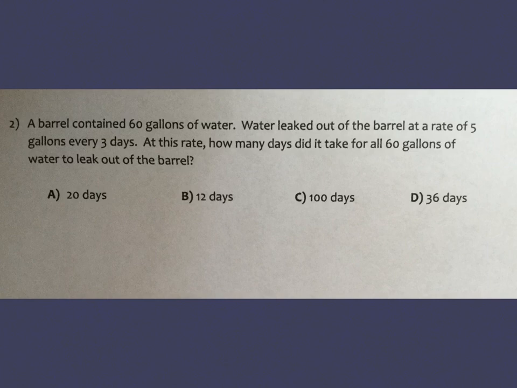In our next problem, a barrel contained 60 gallons of water. Water leaked out of the barrel at a rate of 5 gallons every 3 days. At this rate, how many days did it take for all 60 gallons of water to leak out of the barrel?